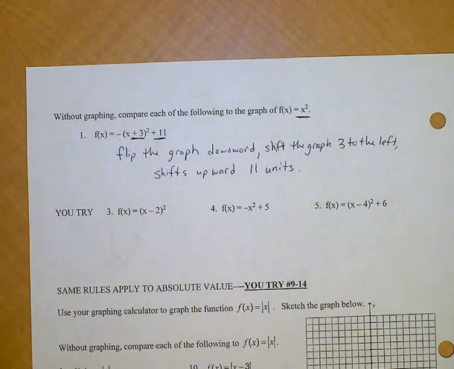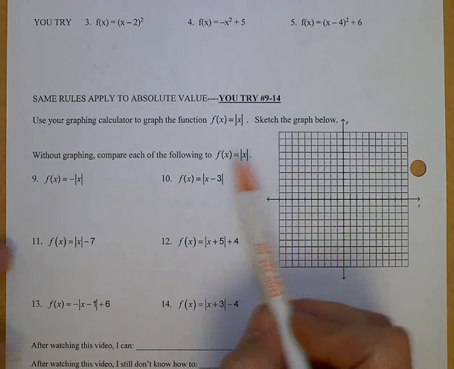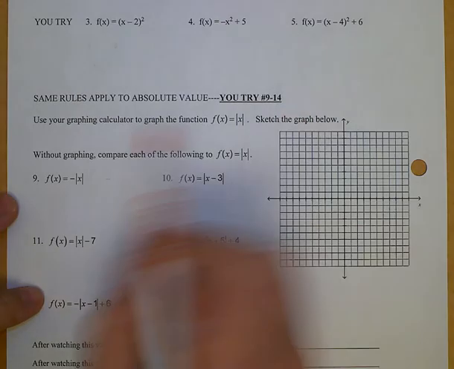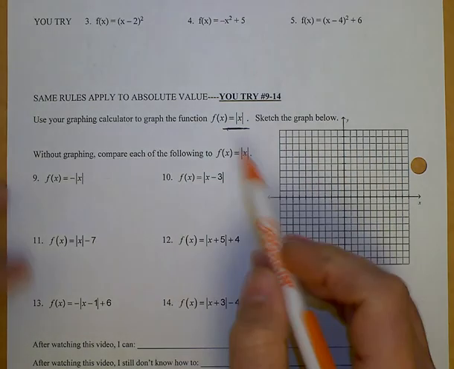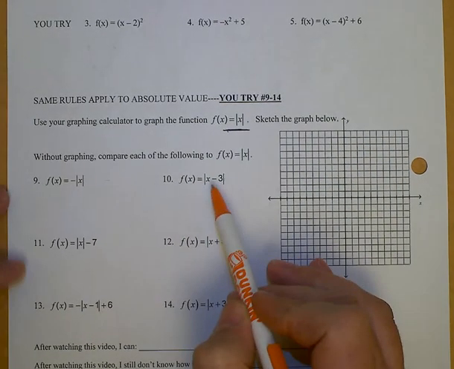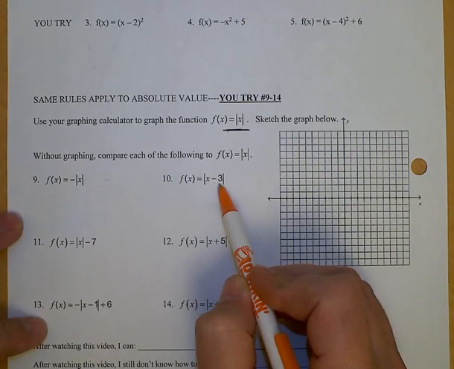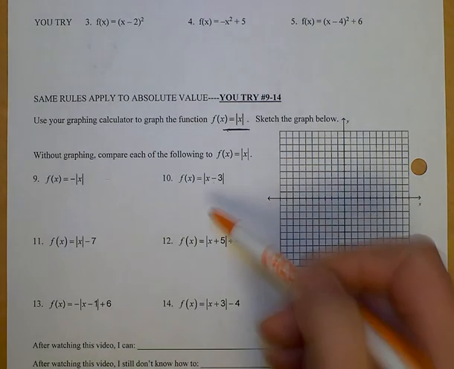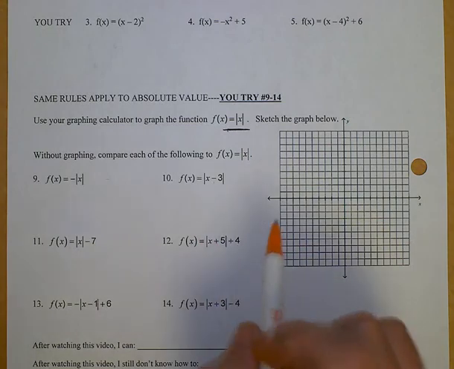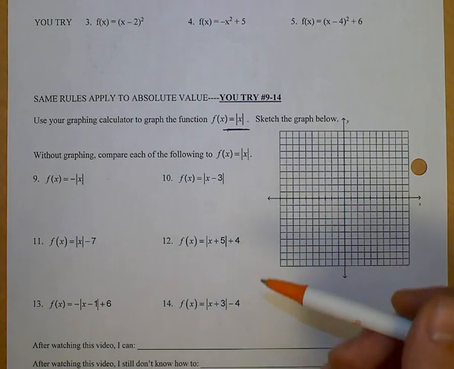Okay? So you guys got 3 Try Its here to try, and it's always going to use those same rules. Here, this is the same idea for these Try Its, but I'll give you a little hint. This parent function is an absolute value. The absolute value sign works like parentheses. So again, if it's -3 inside the absolute value, it's going to shift the graph 3 to the right. You guys can use your calculator for these though. Make sure you guys try a few of these at home. I'll give you some time in class, but there's a lot of Try Its, so I'd like you to give some of them a shot at home for sure.